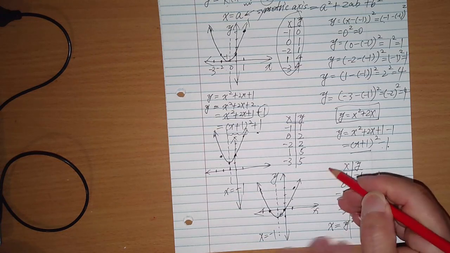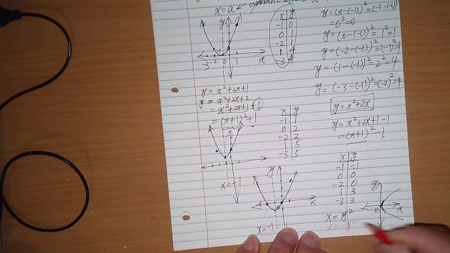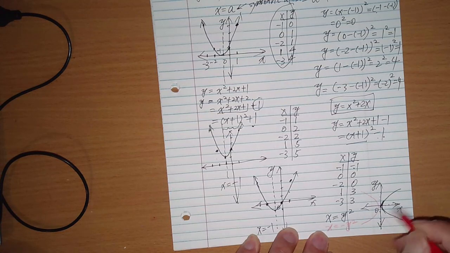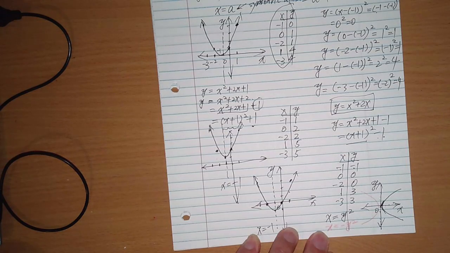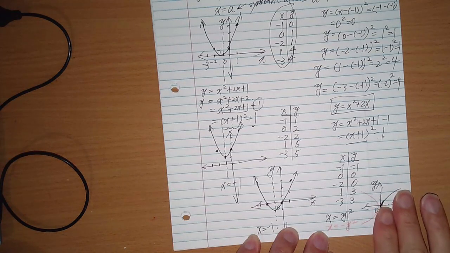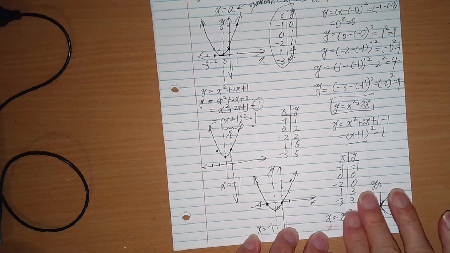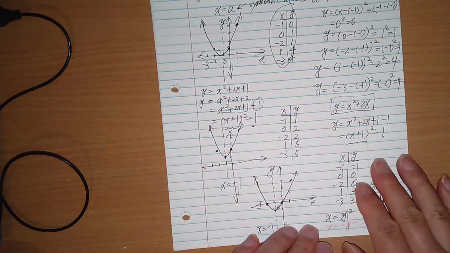On the other hand, if you have something like x equals negative y squared, then you will have something like that. And then you can use the same thing that we discussed so far to shift the graph more to the right or more to the left, and whether it's stretched or compressed.